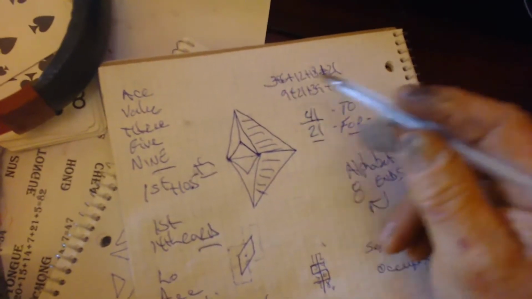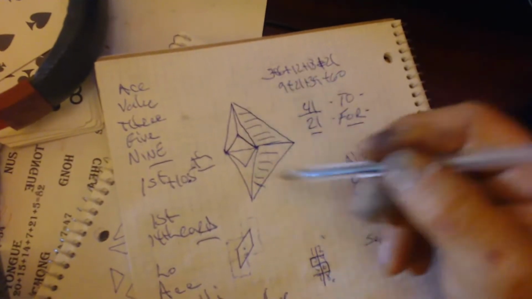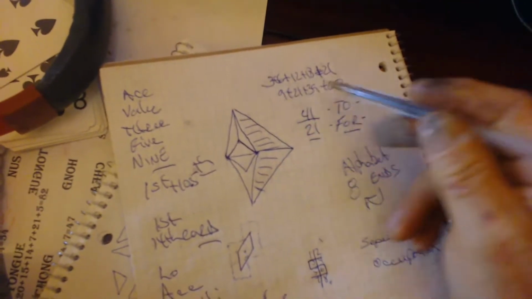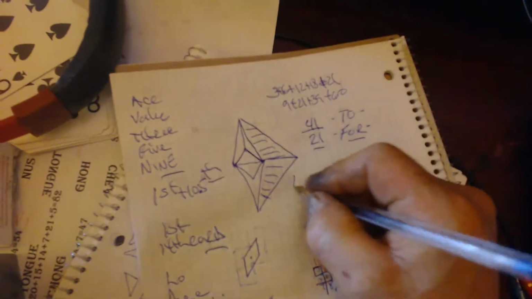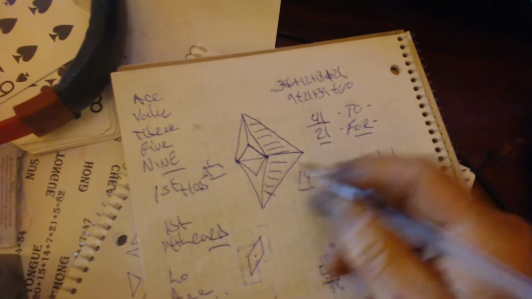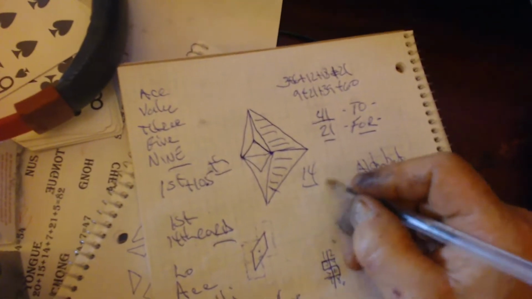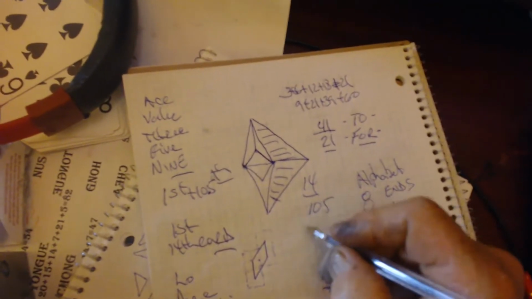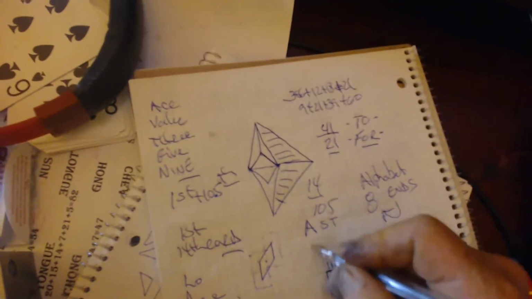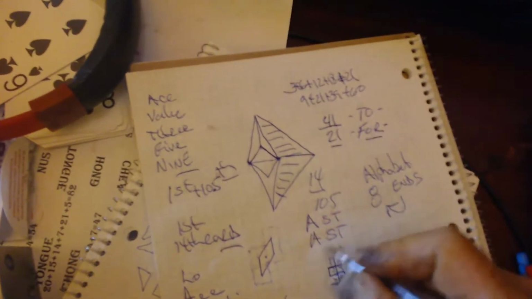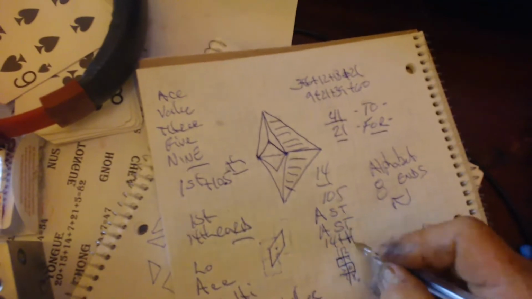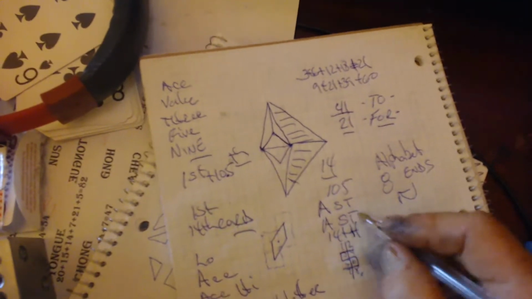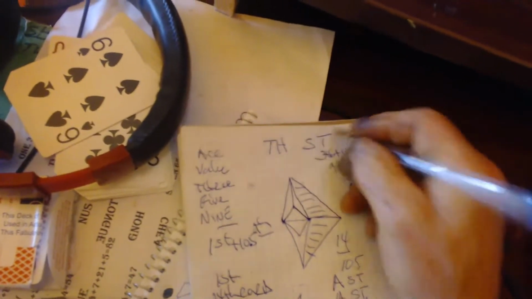Through the sun, the DNA of creation in the cube. I am the eye of all. 4-1 and 2-1. So when you go 14, automatic is what? You have 105, you have the hand of God, you have ace is first, and ace is last. So forget about just being 14th, which is TH. It is also last, ST. So it is TH and then ST.